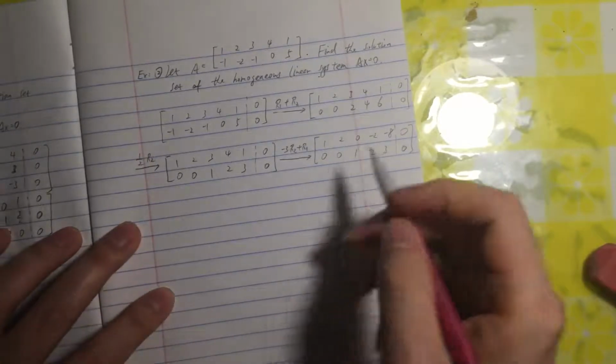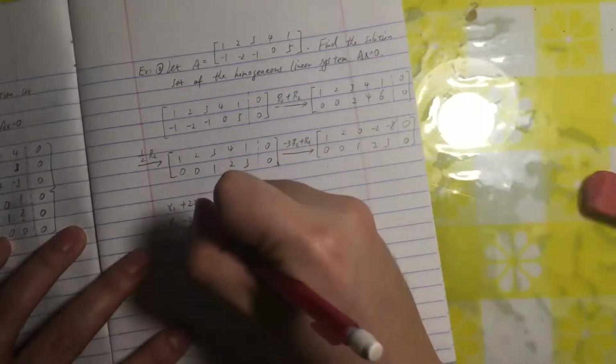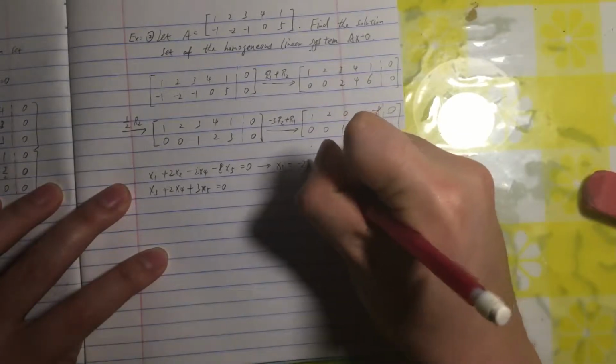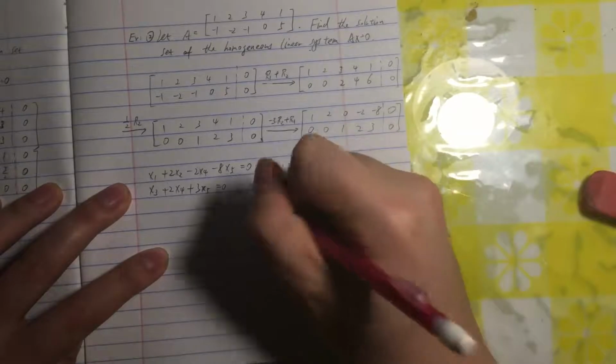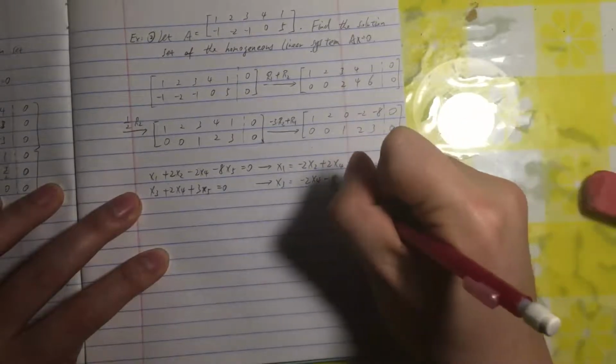So write it back as an equation. I have x1 plus 2x2 minus 2x4 minus 8x5 equal to 0. Second equation, I have x3 plus 2x4 plus 3x5 equal to 0. Then get a leading variable by itself. I get x1 equal to negative 2x2 plus 2x4 plus 8x5. x3 equal to negative 2x4 minus 3x5.